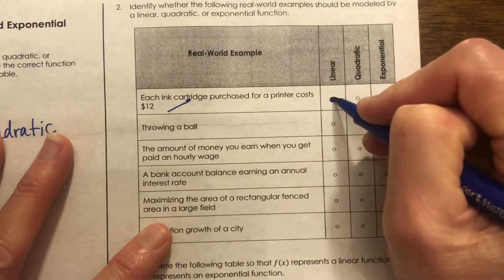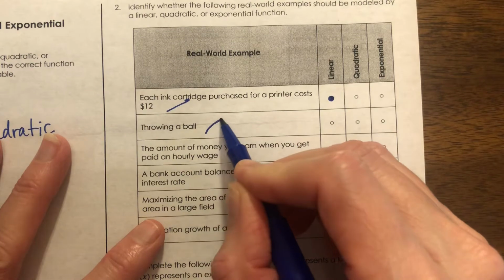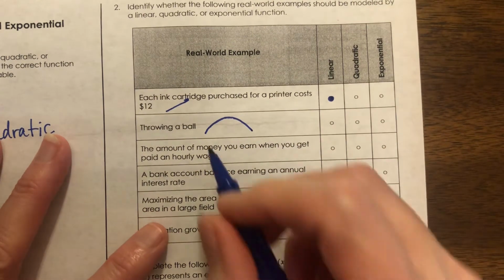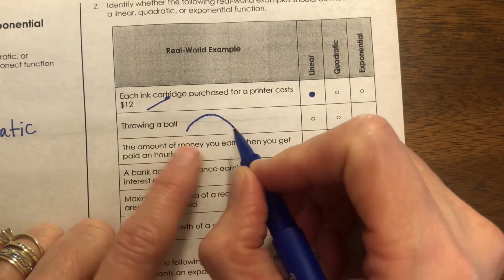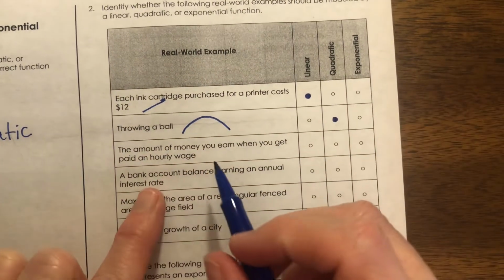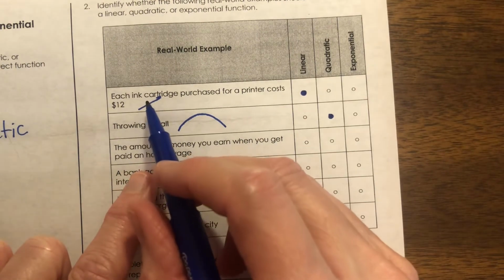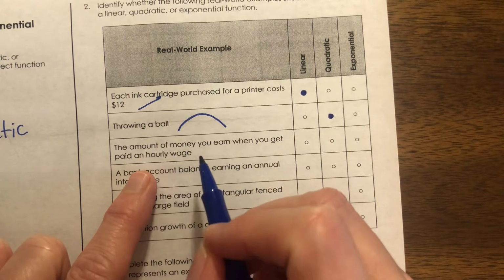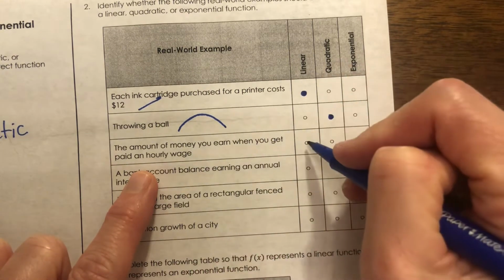That's linear. Throwing a ball. Okay, I think this is what they're getting at here. Up and back down. We did a lot of word problems where we had a flight of a ball or a rocket. Those were all quadratic. The amount of money you earn when you get paid an hourly wage. Well, again, it's like this ink cartridge thing. You're getting paid the same amount every hour, and that's growing at a constant rate of change.